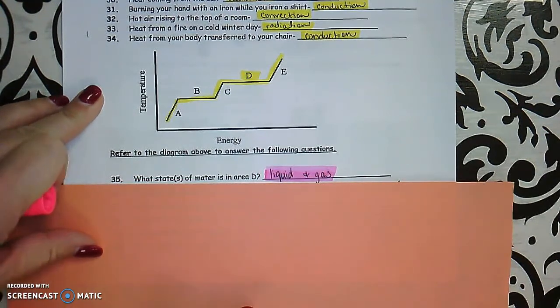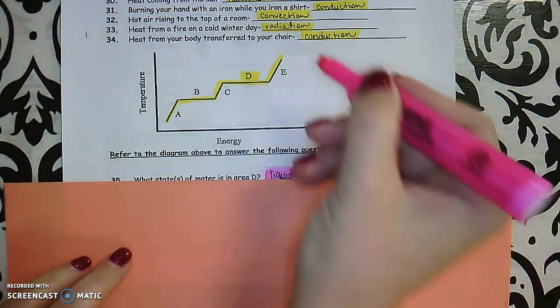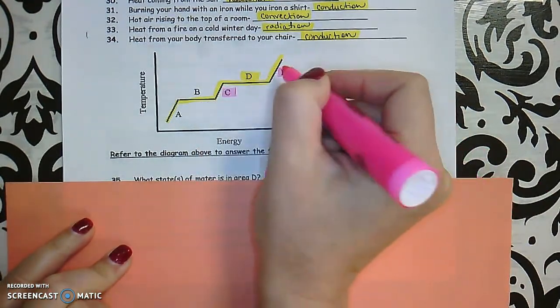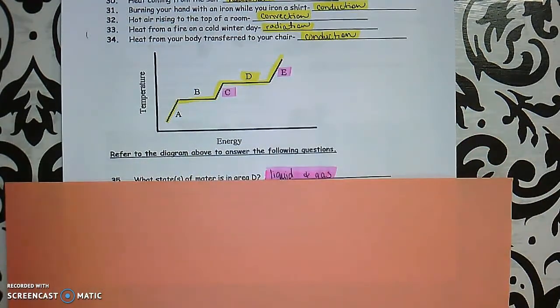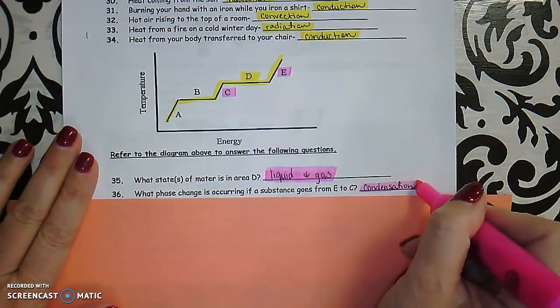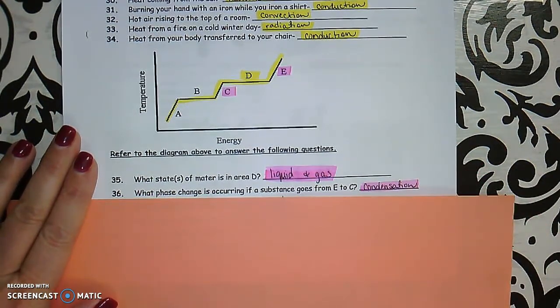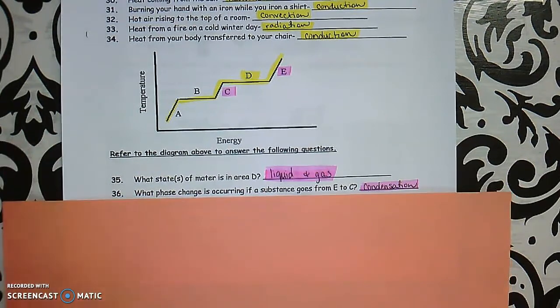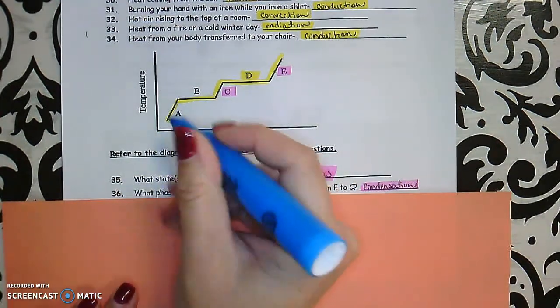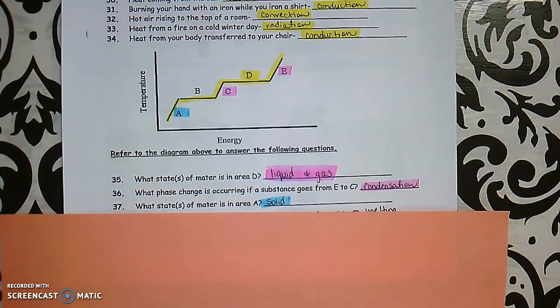Then number 36, what phase change is occurring if a substance goes from E to C? So we are taking away heat, we're cooling off, so we are condensing. We're going from a gas back to a liquid. Number 37, what state of matter is in area A? That's the one with the lowest amount of energy. It's the coldest. So that's going to be a solid in area A.